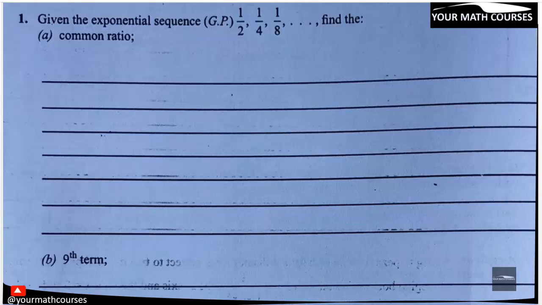2024 Elective Mathematics Paper 2 Compulsory Questions. Given the geometric sequence GP: 1 over 2, the first term, second term 1 over 4, third term 1 over 8, and so on and so forth, find the common ratio.